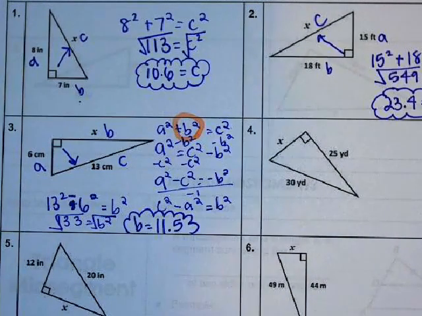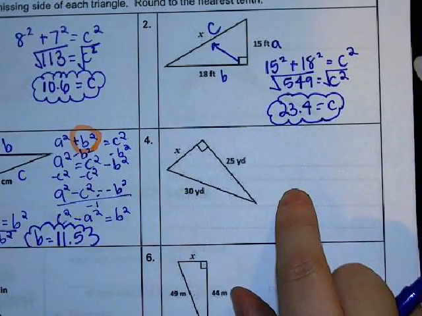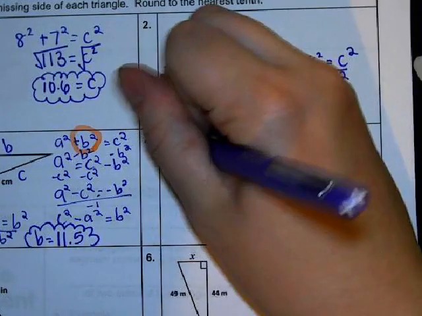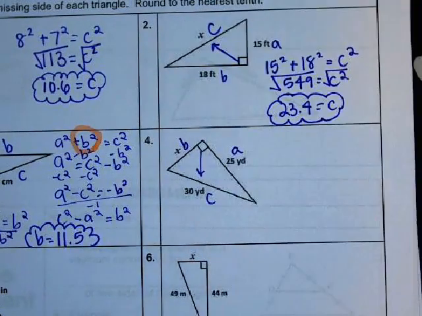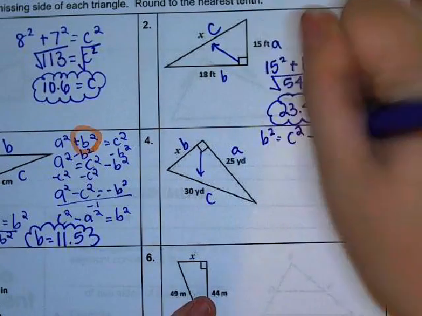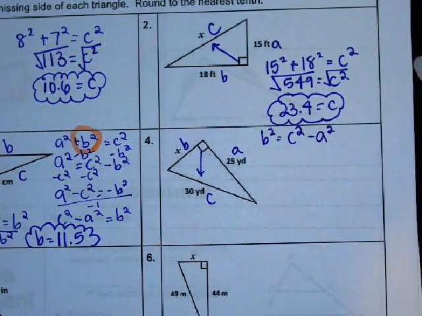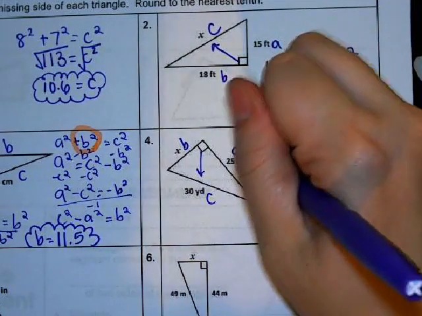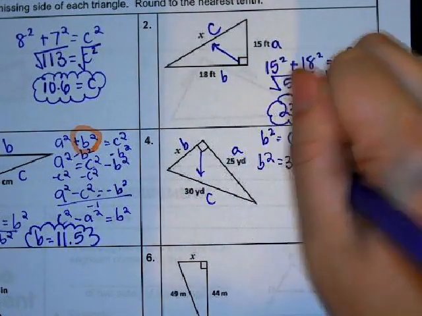Now these things are interchangeable for A and B. So that means when I do number 4, I still have C. I'm going to call this side B and this side A. So I've still got my A squared and my C squared. To get B squared, that would be C squared minus A squared. I'm going to plug in my numbers, and then I'm going to put it in the calculator. B squared equals 30 squared minus 25 squared.